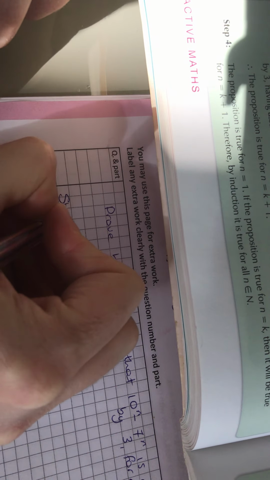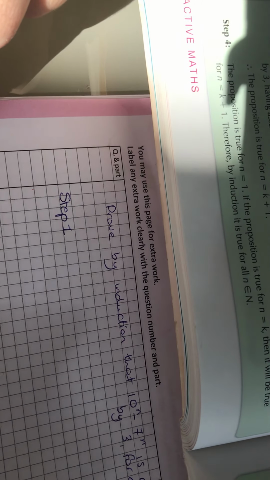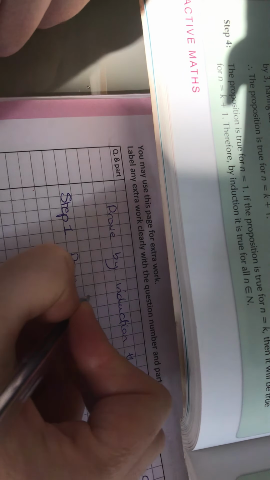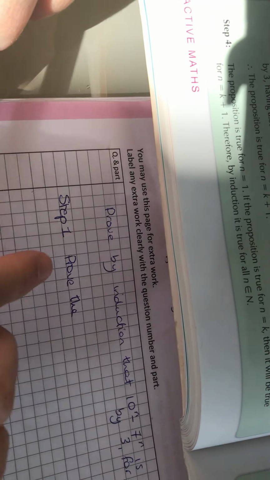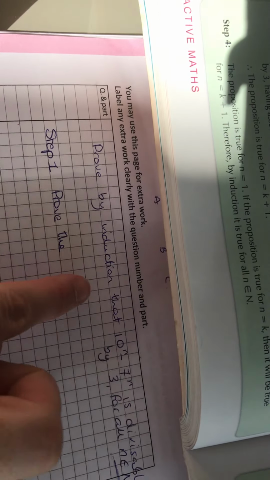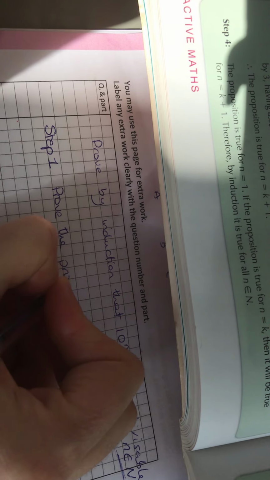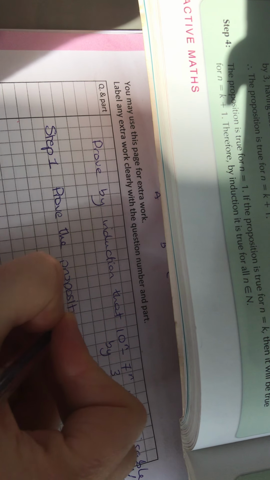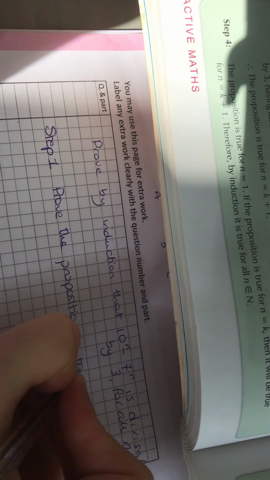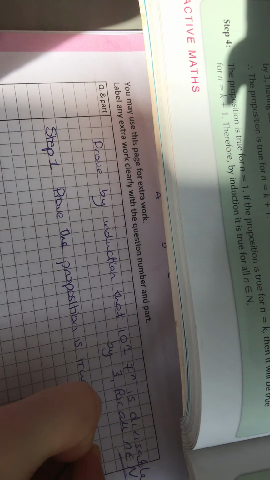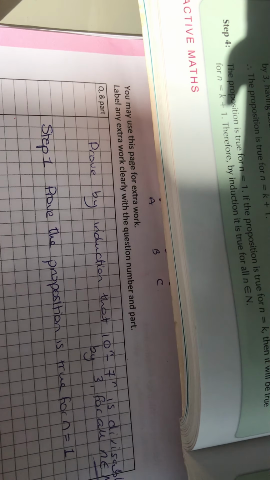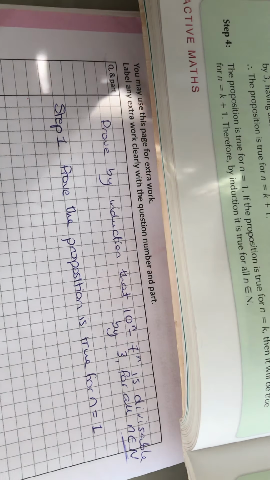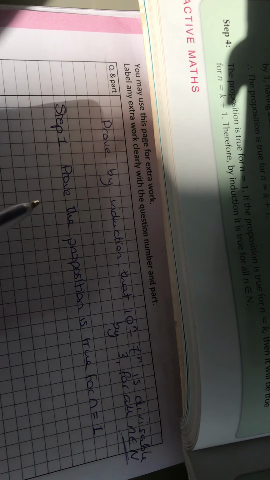Step 1. I'm actually going to prove the proposition, this is what they've proposed here, I'm going to prove the proposition is true for n equal to 1.